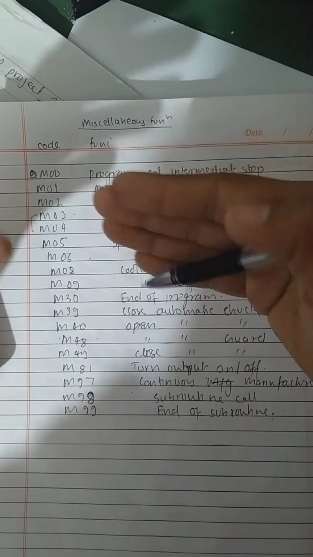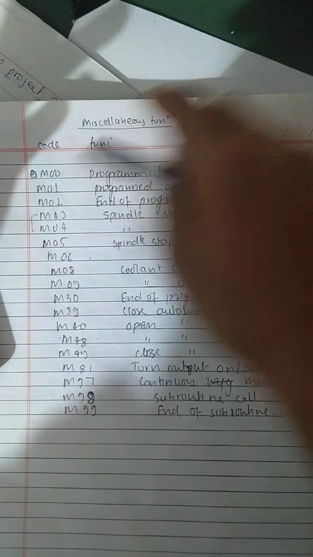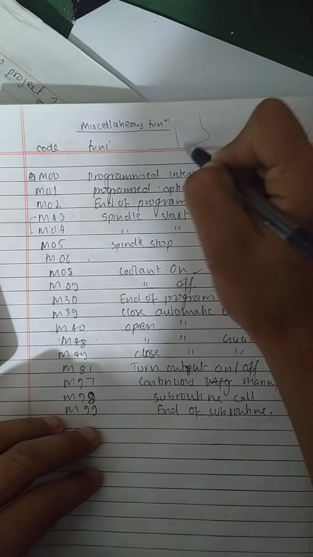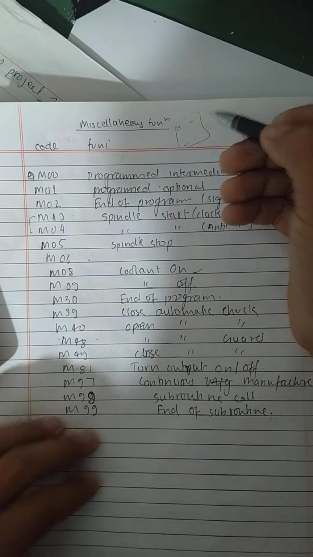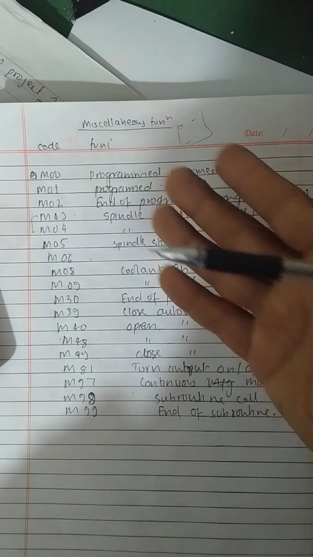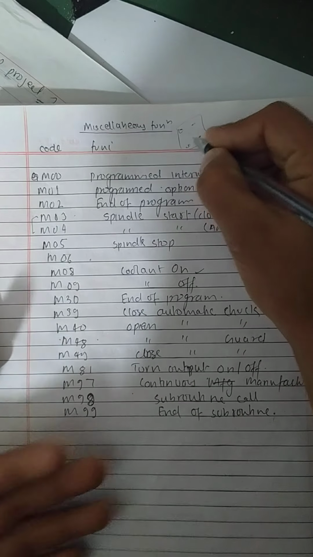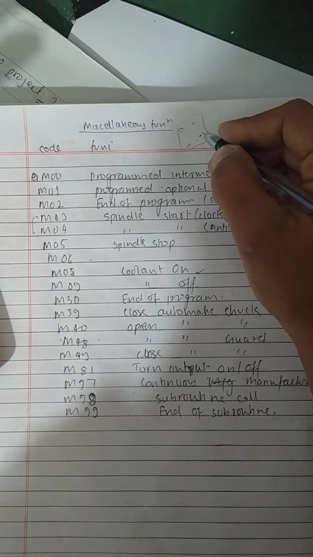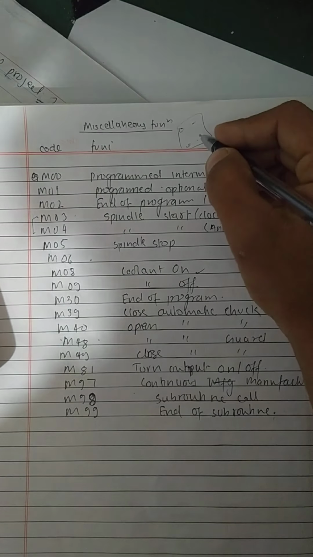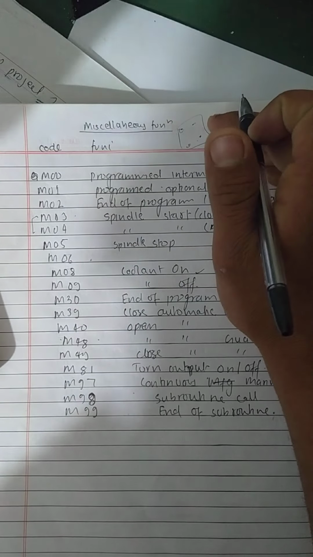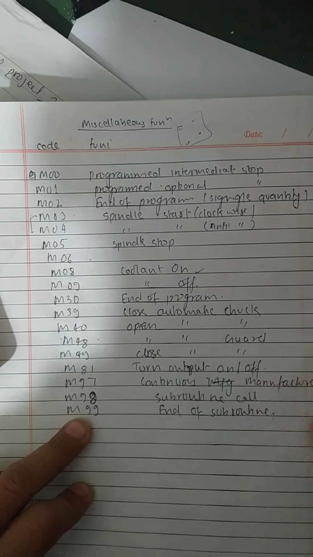If it is a hole making program and we have to make 8 holes, 4 holes here, I have already written that program, so I only have to call that program. A subroutine is similar to a function, only the name changes. For the same task in a repetitive manner, we call a subroutine.